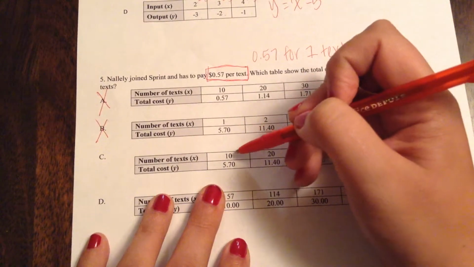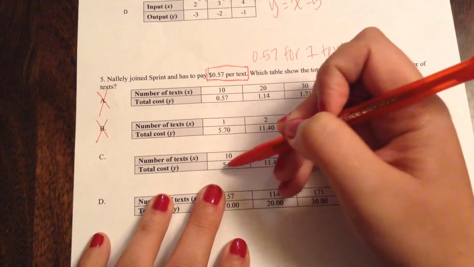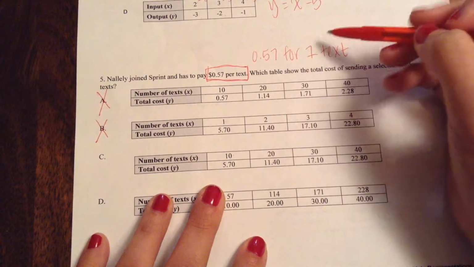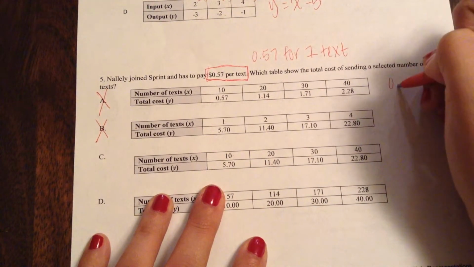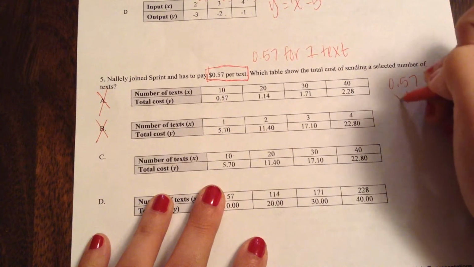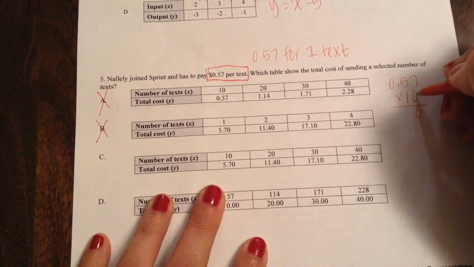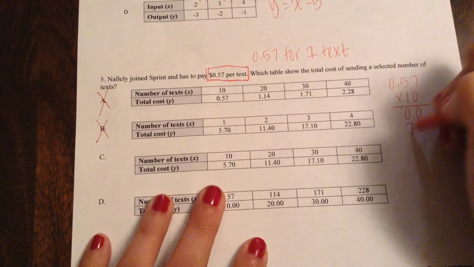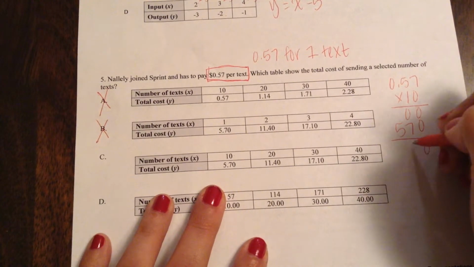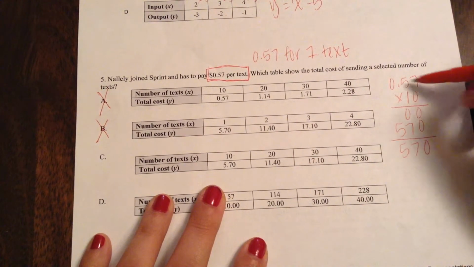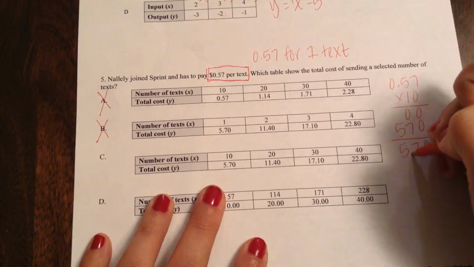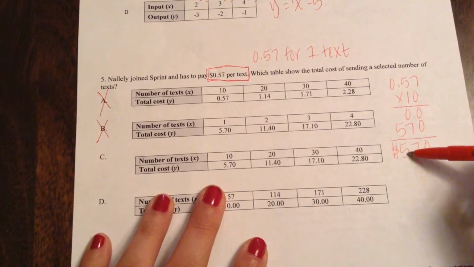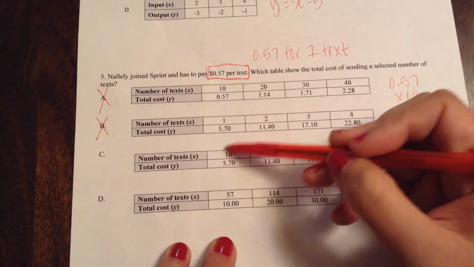Letter C. 10 text messages cost $5.70. Well, the only way that I can figure that out is multiply 0.57 times 10. So we're going to do that. 0 times 7 is 0. 0 times 5 is 0. That is 0. We have 7, 5. Add. Now we have two numbers after the decimal place, so I'm going to put two numbers after the decimal place. So 10 text messages cost $5.70. So that one works so far.